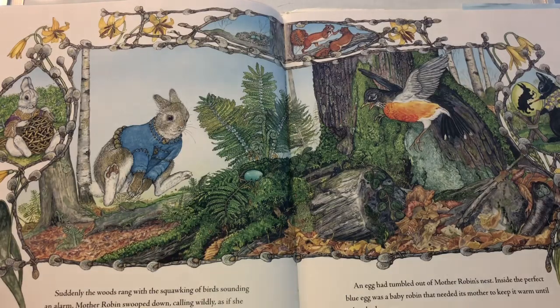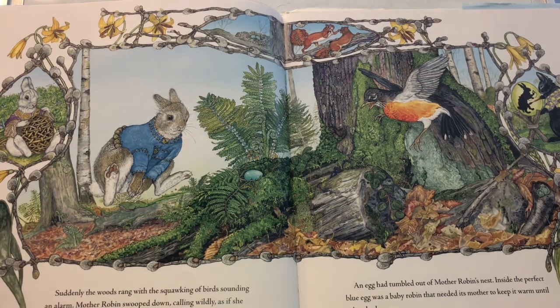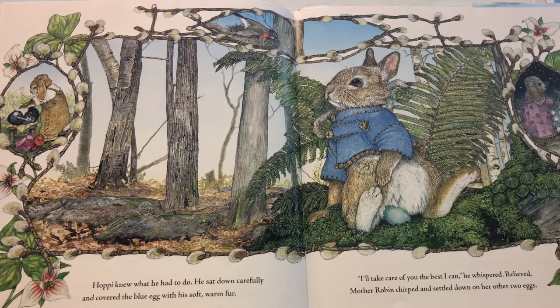Suddenly, the woods rang with the squawking of birds, sounding an alarm. Mother Robin swooped down, calling wildly, as if she couldn't decide where to go. An egg had tumbled out of Mother Robin's nest. Inside the perfect blue egg was a baby robin that needed its mother to keep it warm until it hatched. Hoppy knew what he had to do.